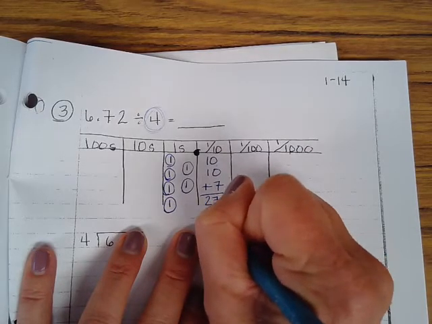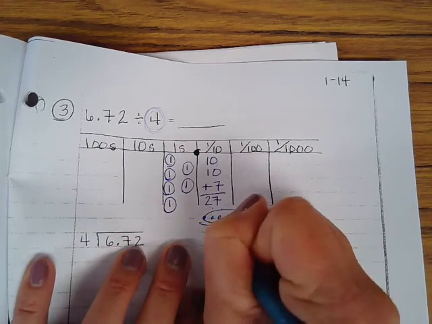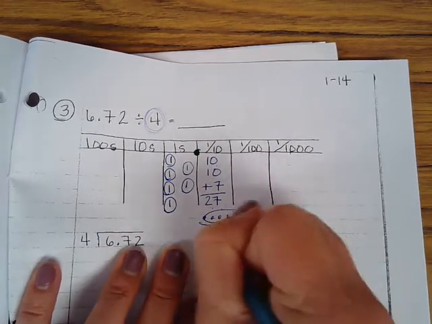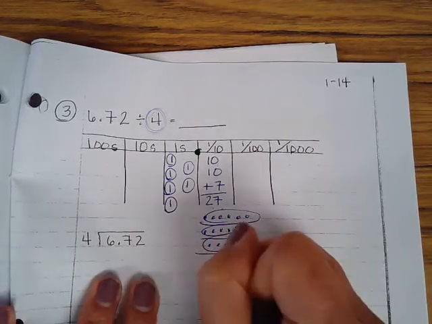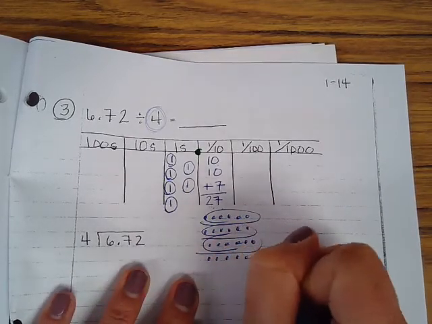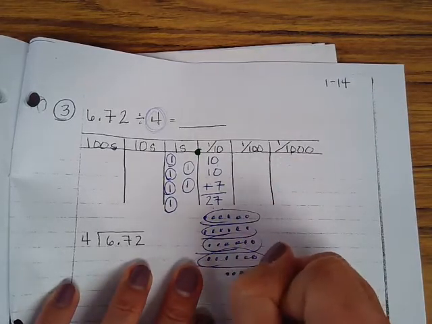So 1, 2, 3, 4, 5, 6, in each of the 4 groups. And that would leave 3 left over.